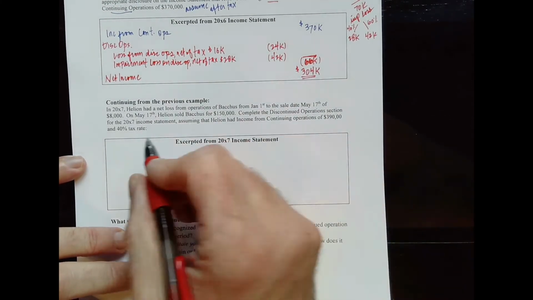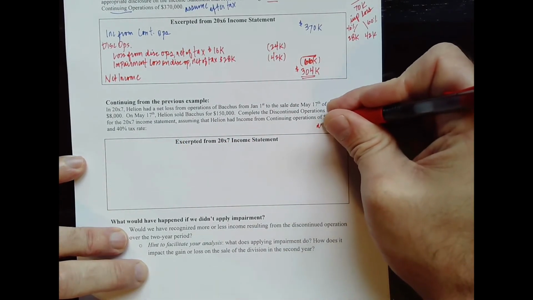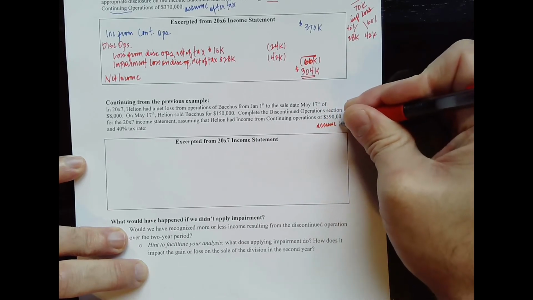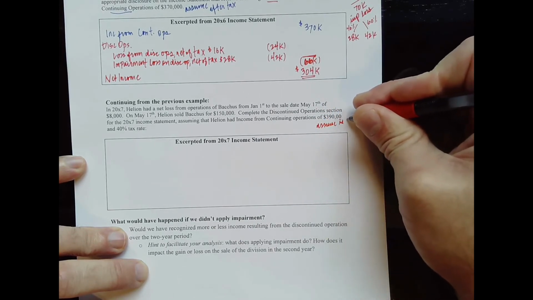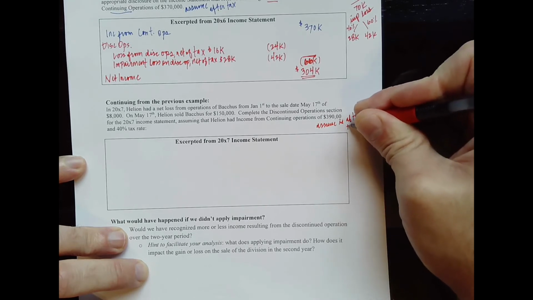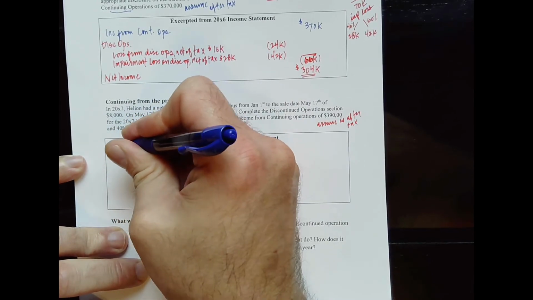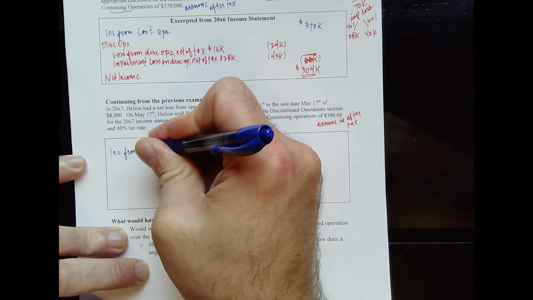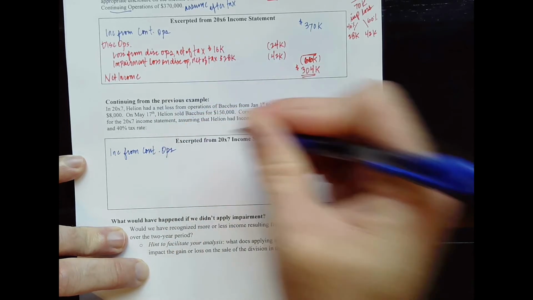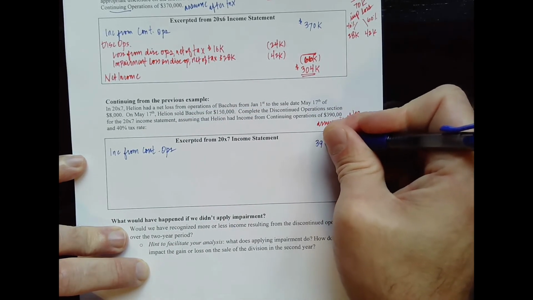We now want to complete the discontinued operations section for the 28.7 income statement and assume that this company had income from continuing operations of $390,000 and a 40% tax rate. Again, we'll assume this $390,000 is after tax. So we start again, income from continuing operations, that is after tax, of $390,000.